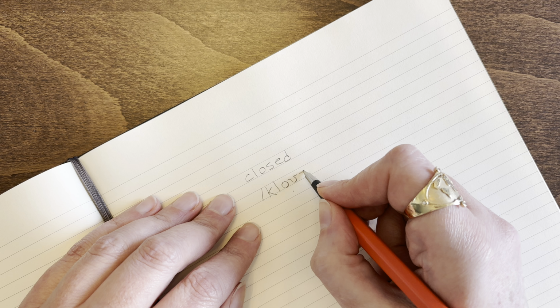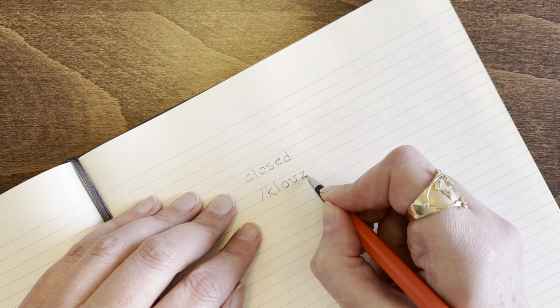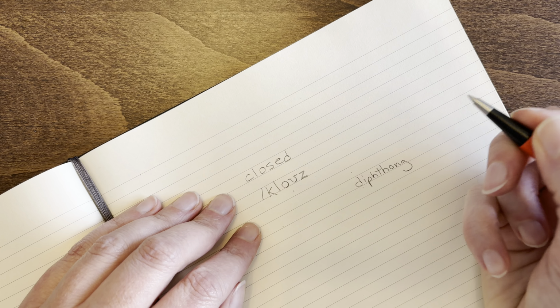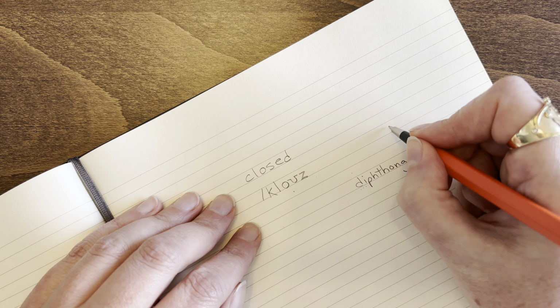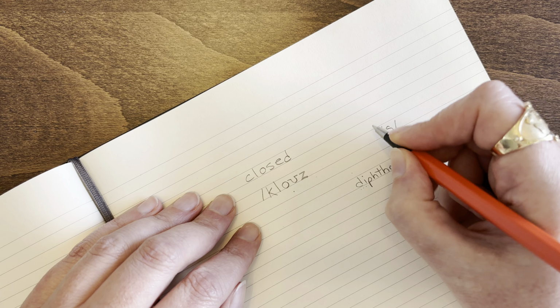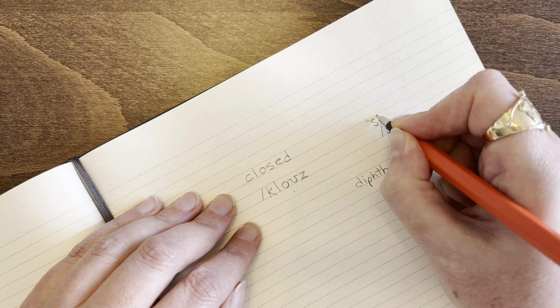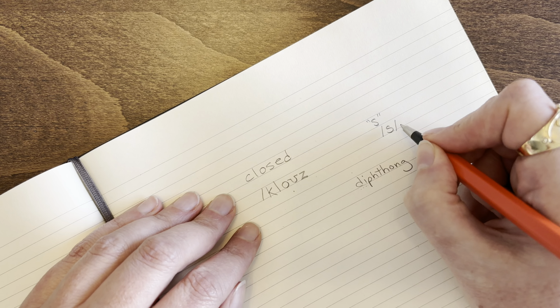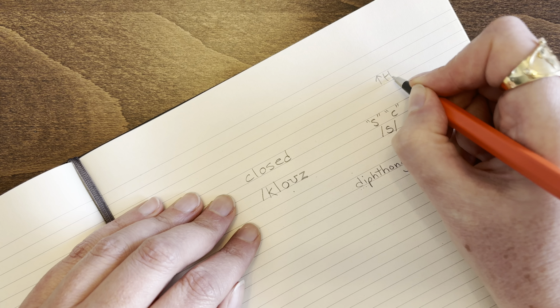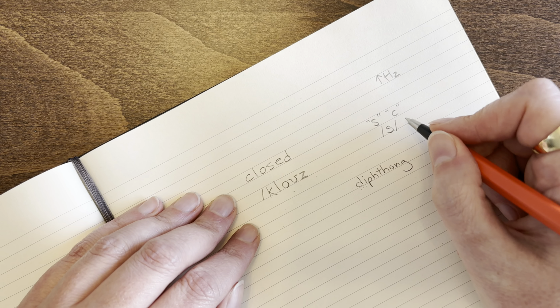Okay, what's next? We've got "close." This spelling is lying to us because I am not saying an S sound. I'm saying Z, which is this symbol. It's very much like the S. I'll put this here. So we've got S, usually spelled like S, but sometimes like C, like in city. Very high frequency sound, high hertz sound acoustically.